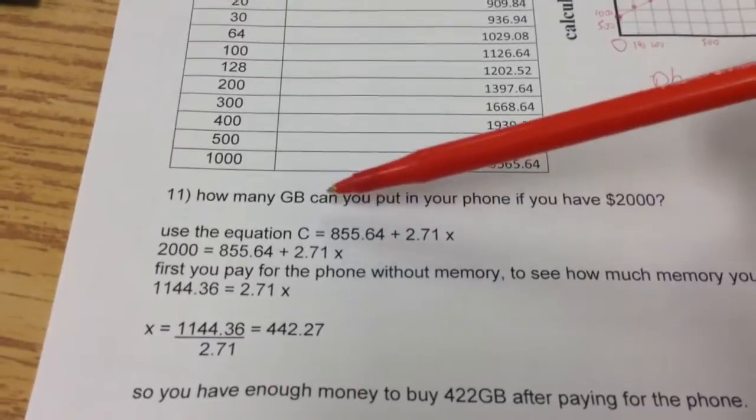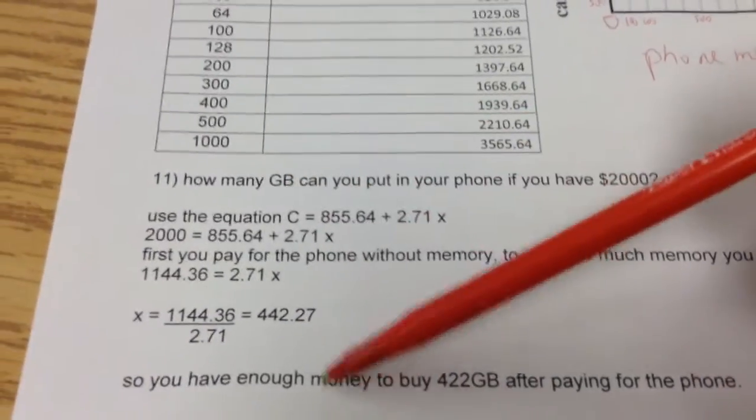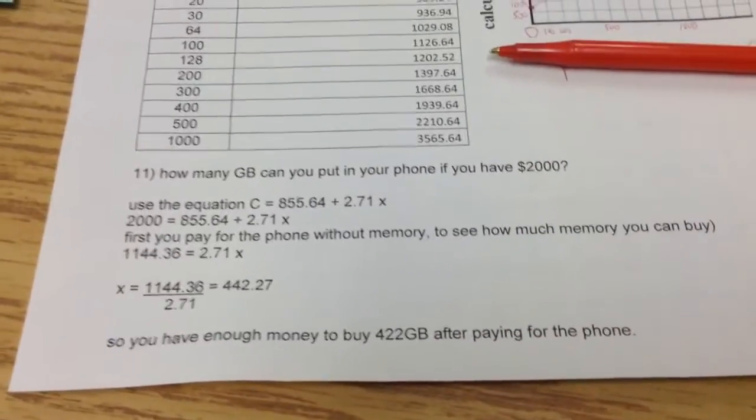So 442.27, the question is how many gigabytes, so you got to round to 442 gigabytes after paying for the phone, and that's it.